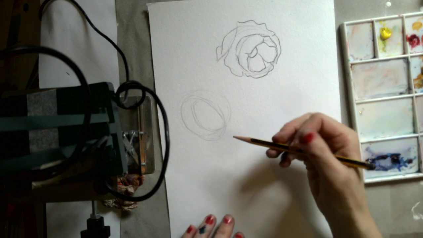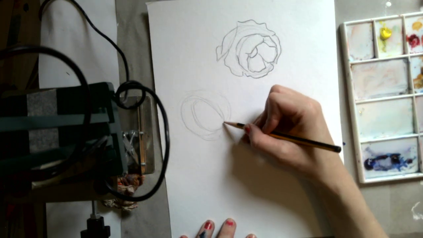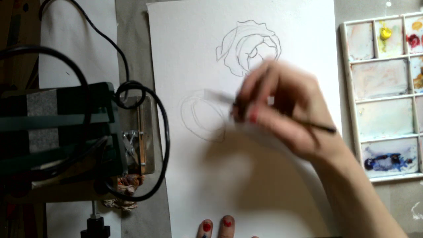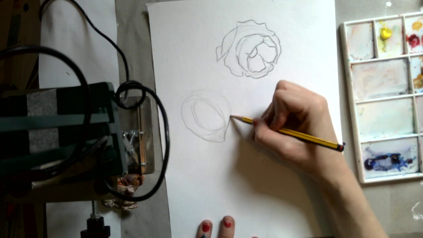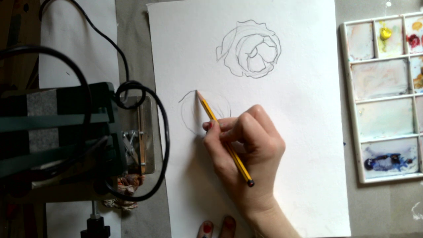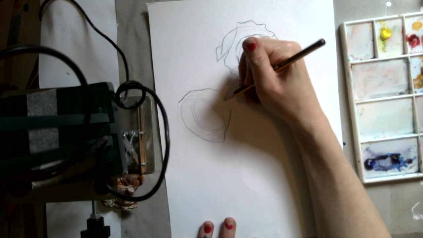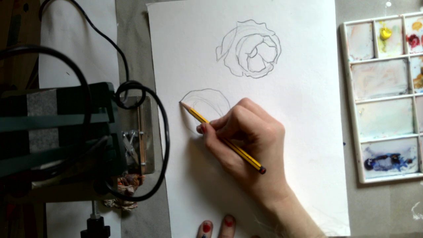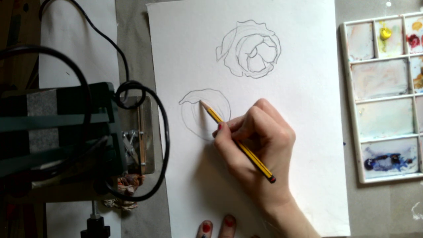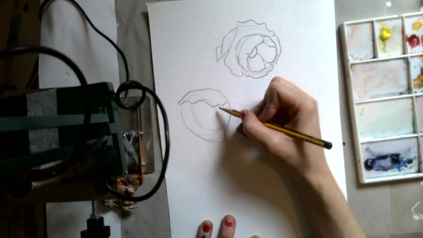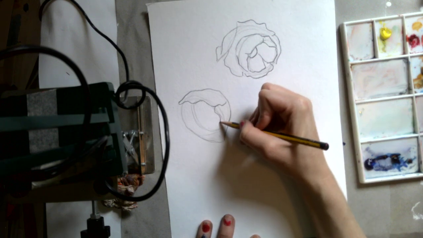And then it's the same kind of thing for this other petal where I'm using the oval as the outer edges, the other flower that is. So I'll start by doing just the outside of this flower. And then cutting in with the petals. We've got one that's folded over the other.